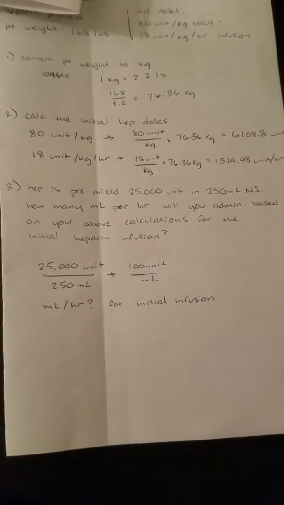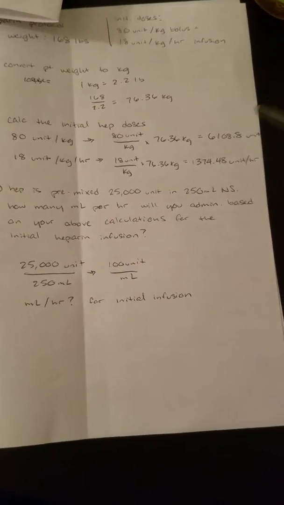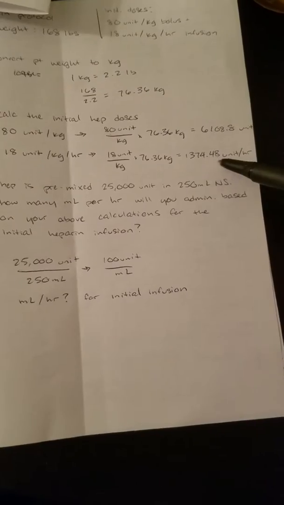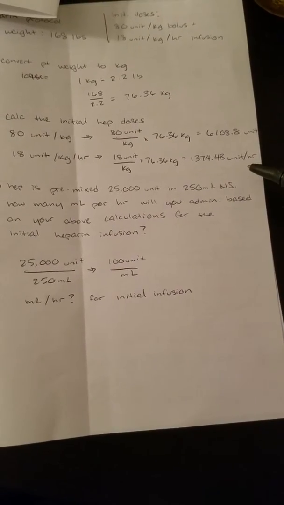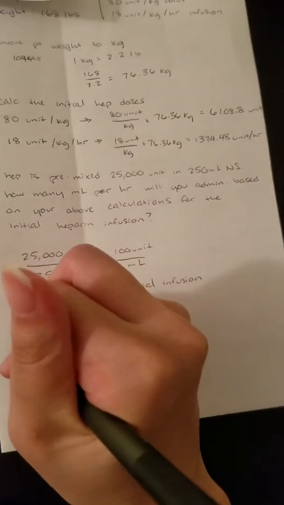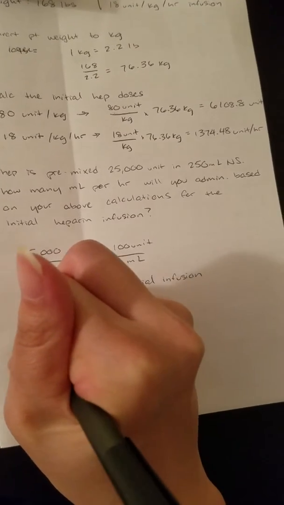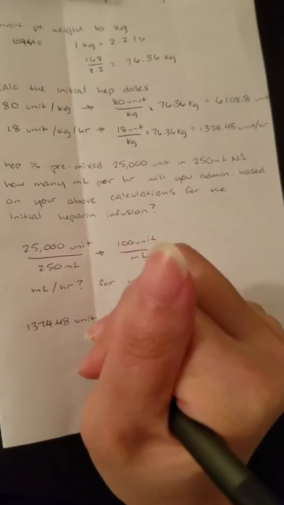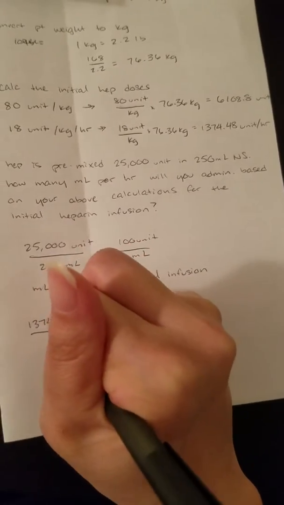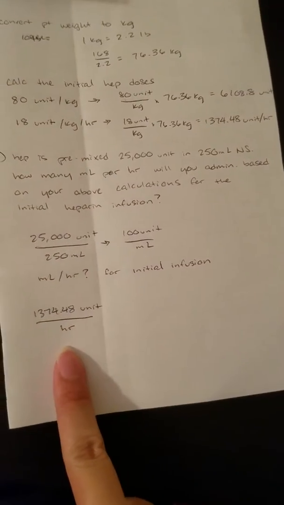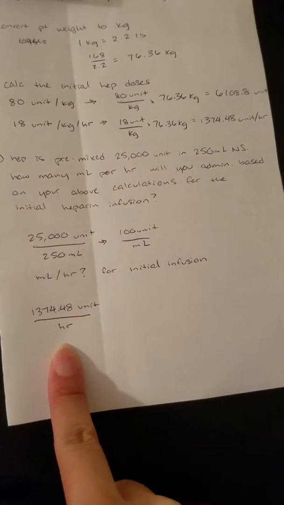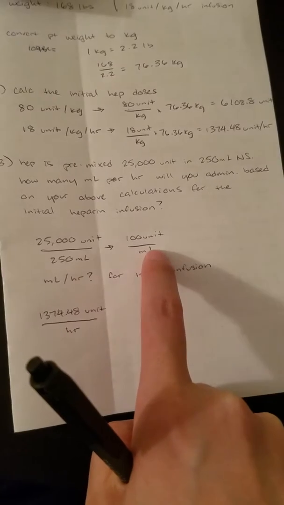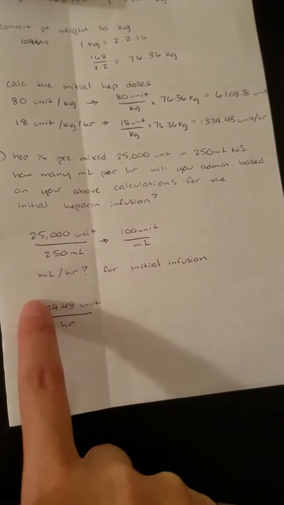So here you have to use what you calculated in number 2, which was 1374.48 units per hour. This was your initial infusion rate, and that's what you need. Then you multiply it with whatever is available, and remember you need milliliters per hour.